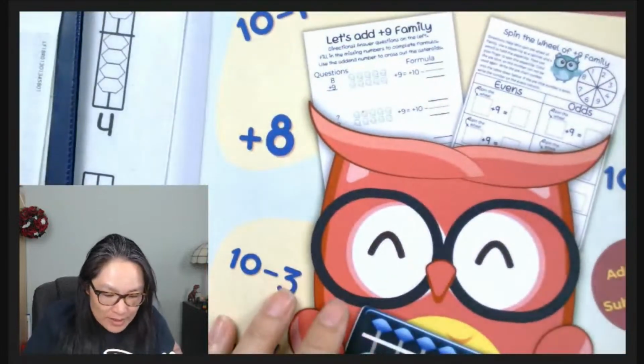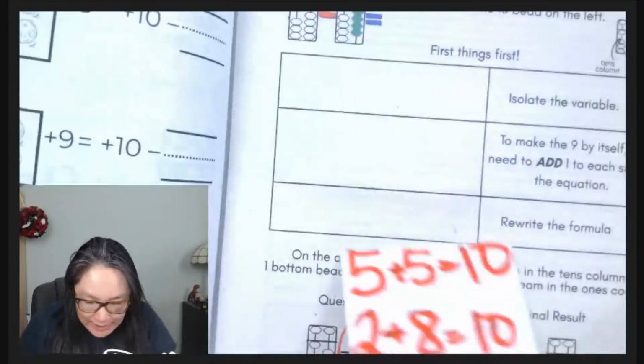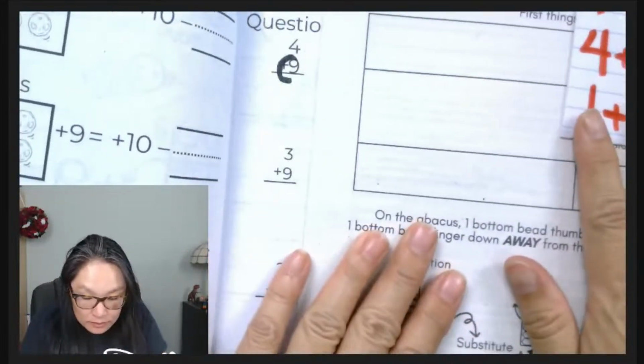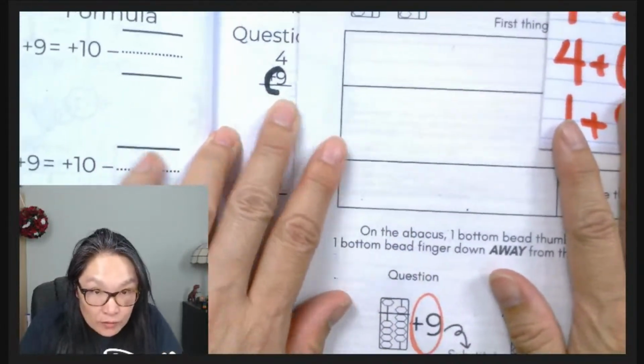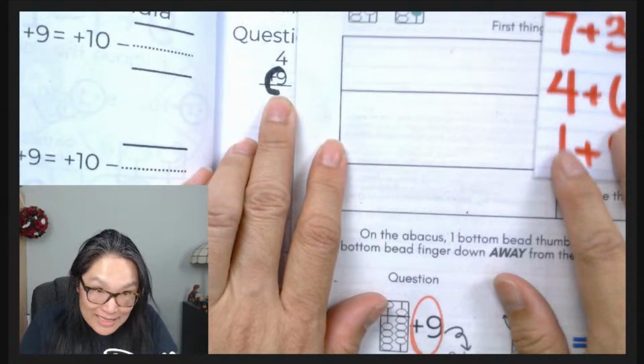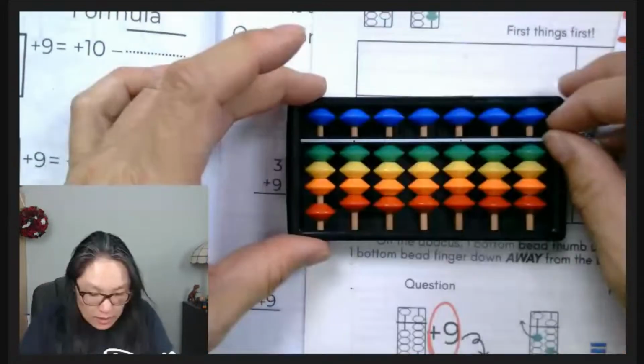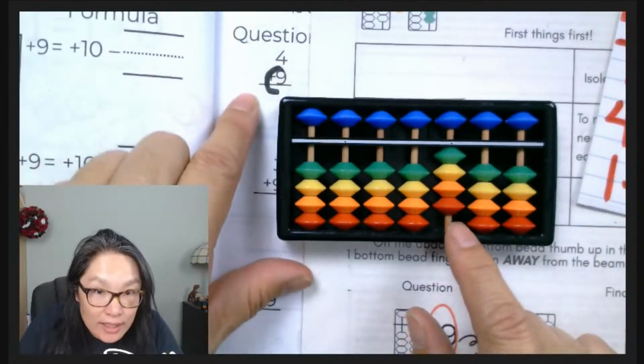So what's going to happen is, let's do 9. Well, 9 is the same. Let's subtract. Do addition. My question is what? 4 plus 9. So if I add the 4 on my abacus, I want to add the 9. I cannot add the 9. So what are we going to do?